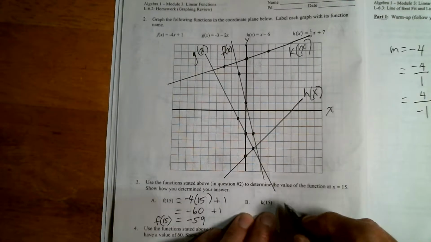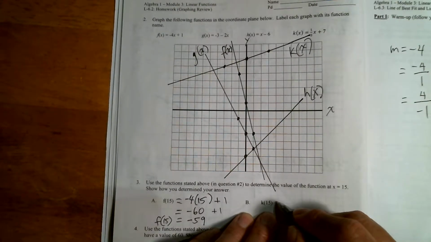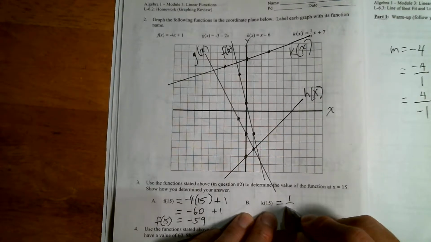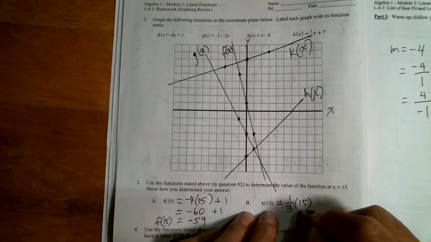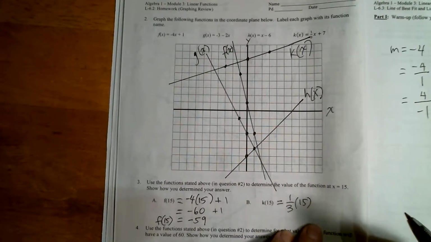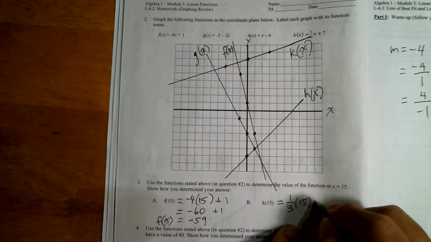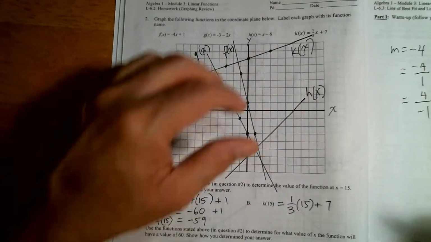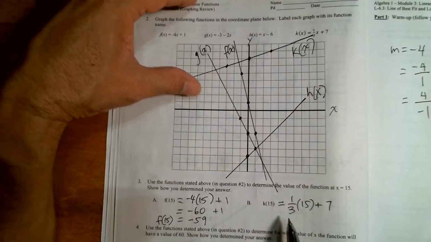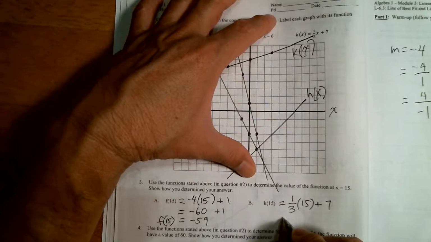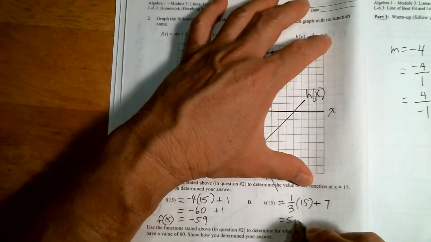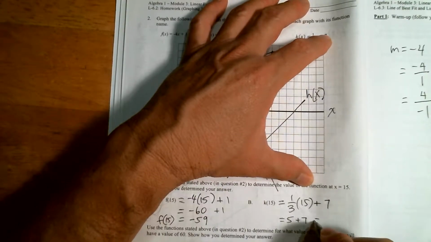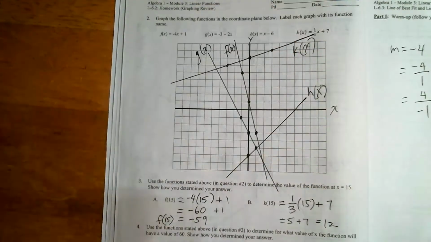K of 15, I'm going to substitute 15 in for x, get 1/3 of 15 plus 7. Okay, let's simplify. 15 divided by 3 is 5 plus 7. That equals 12. Okay, and we're done.